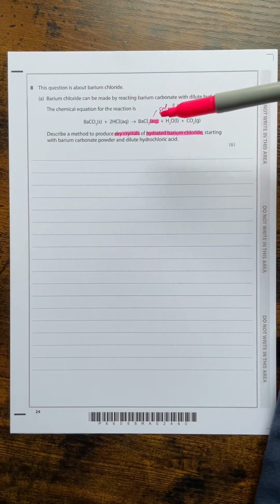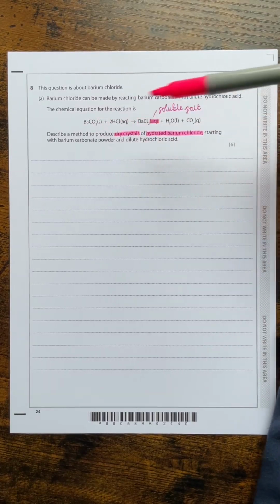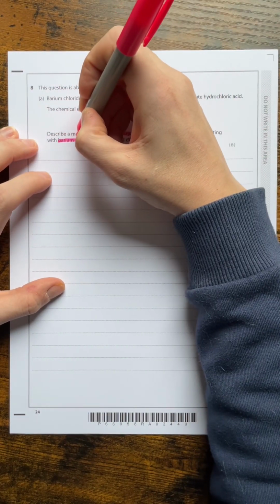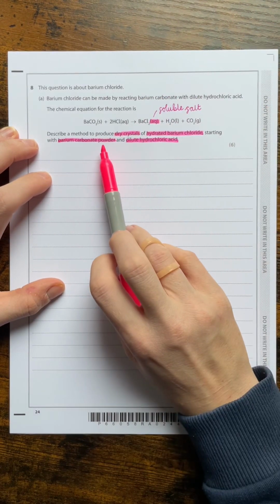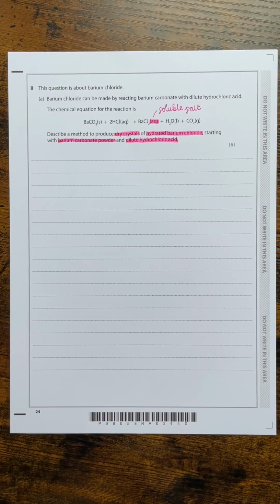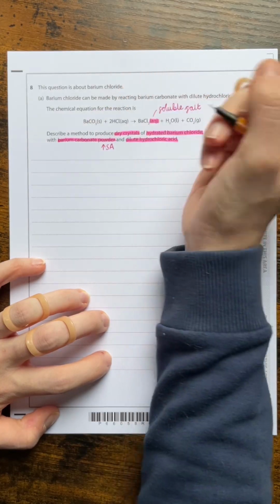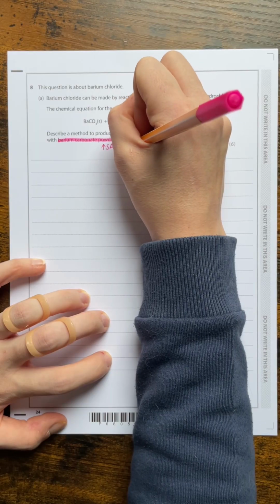So we have to describe a method to produce the dry crystals of the hydrated barium chloride, starting with, as we can see in our equation, barium carbonate powder and dilute hydrochloric acid. Now, it doesn't say explain the method, it just says describe. But just thinking about the barium carbonate powder, a connection to thinking about rates of reaction, if we use a powder for our solid, that gives us an increase in surface area, and if we increase the surface area of a solid, we get an increased rate of reaction, which is very helpful.